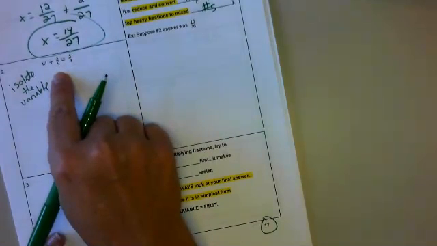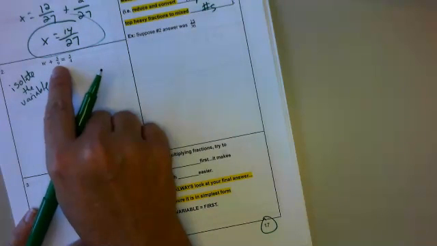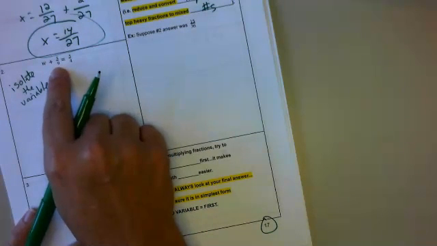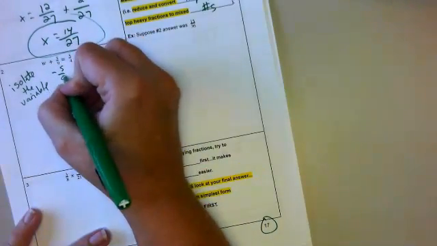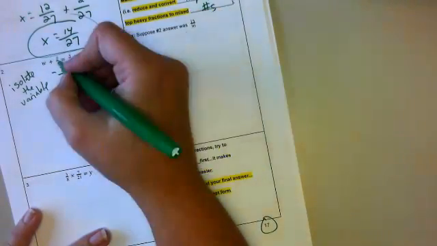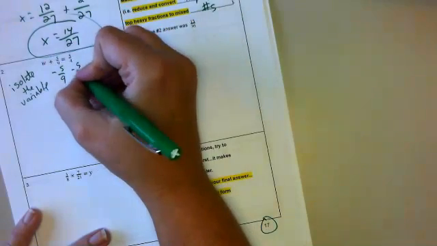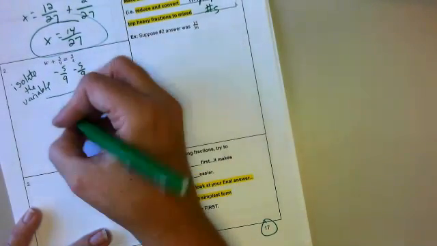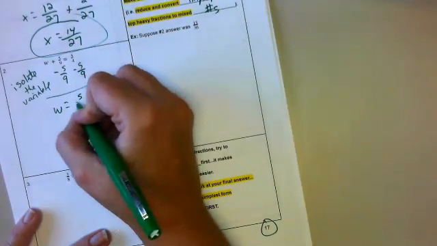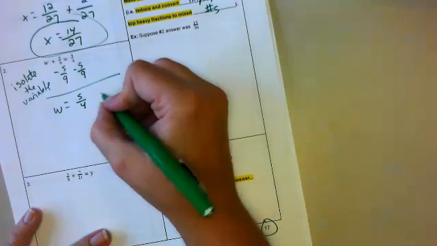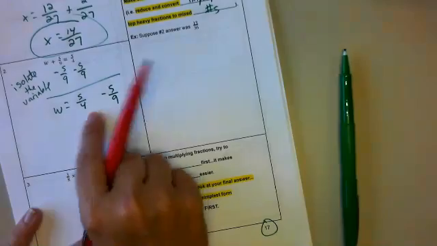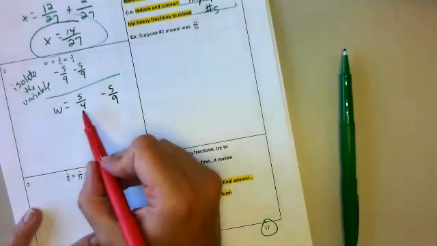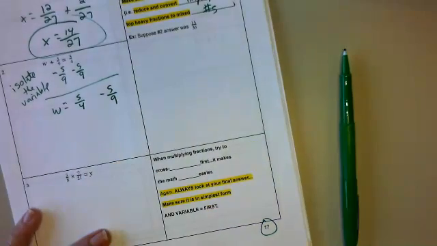I hope you recognize and remember from 7th grade that in order to get that W by itself, well, we added here, so the inverse of adding is subtracting. And the golden rule says if you do it to one side, you have to do it to both, okay? So W equals, we've got 5/4 minus 5/9. I left a little space because we need to get a common denominator, okay? And I can see at 4 and 9, the common denominator is going to be 36.